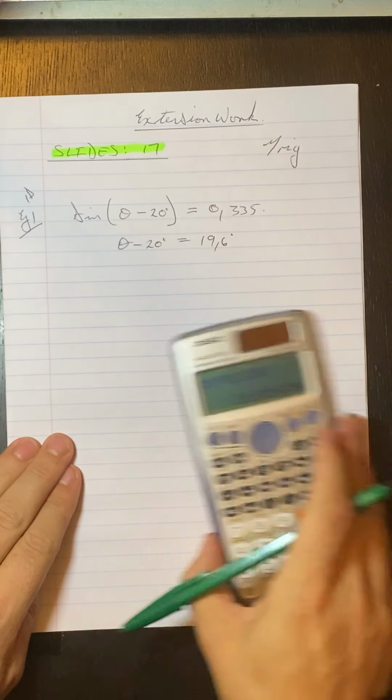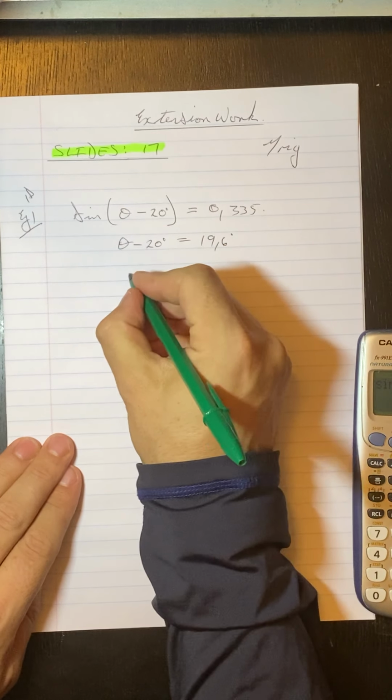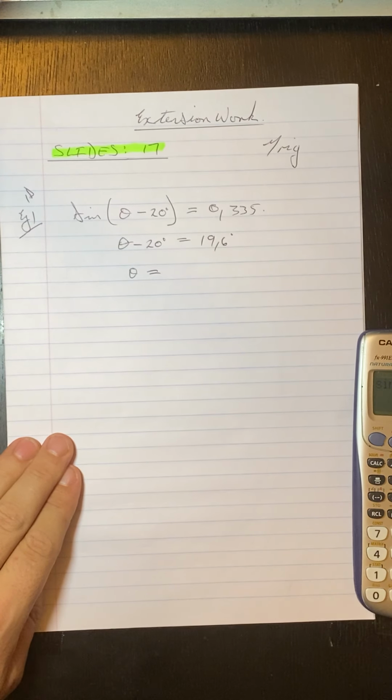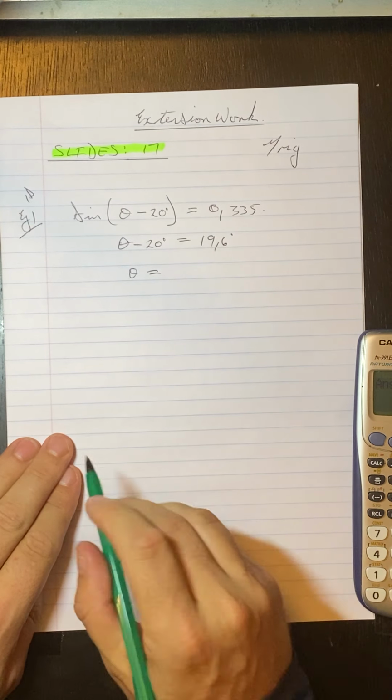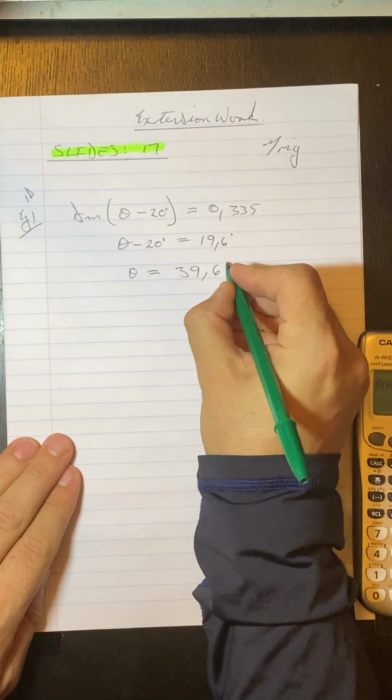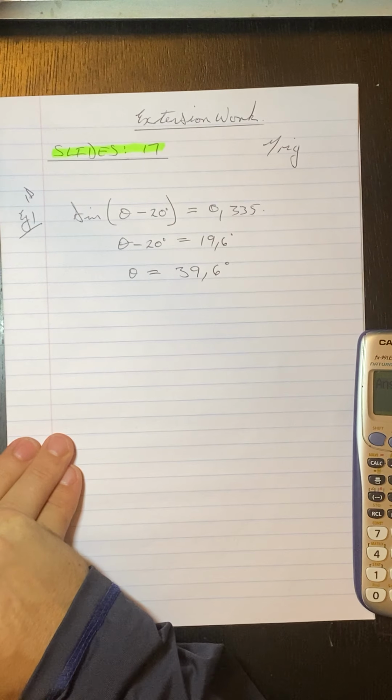Okay, now we still want to get the theta on its own. So I take the negative 20 to the other side and it becomes positive. And if I plus it to the other side, I get 39,6 degrees. And that's our angle theta.